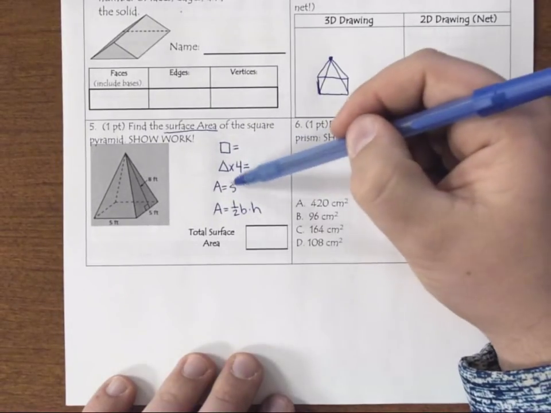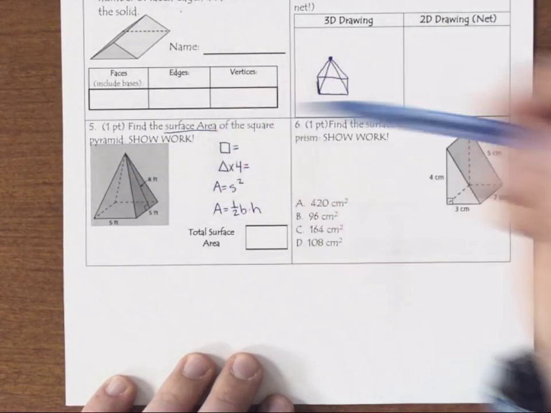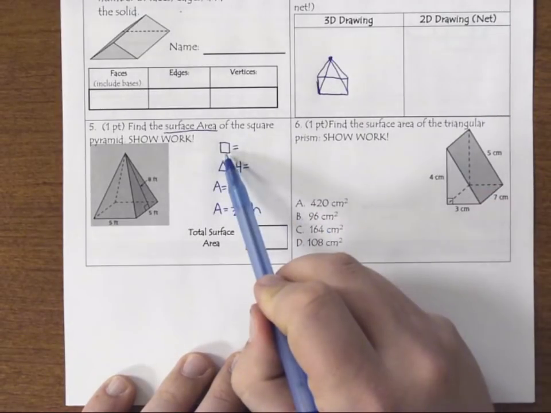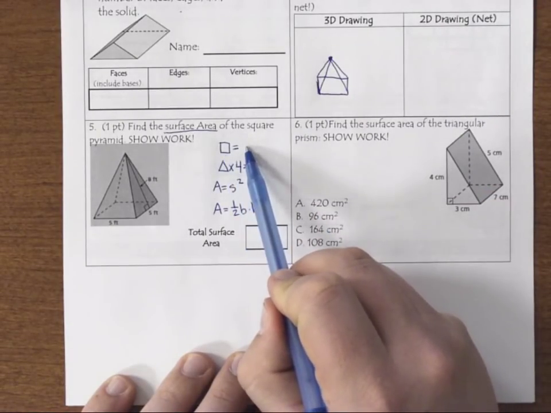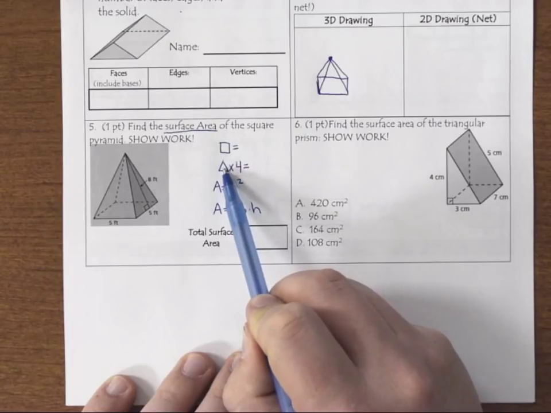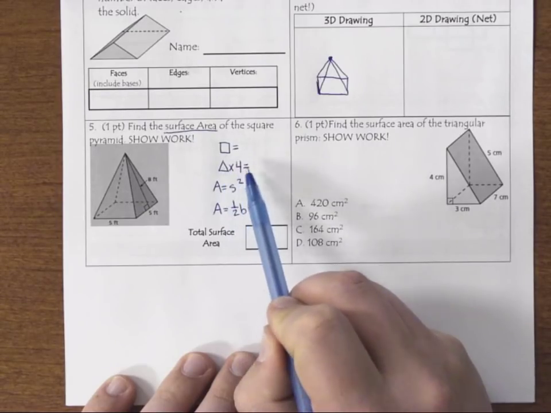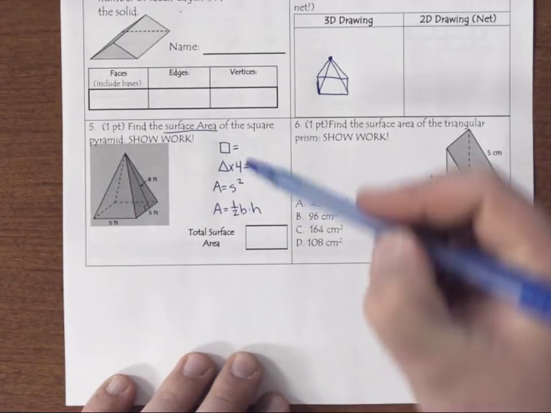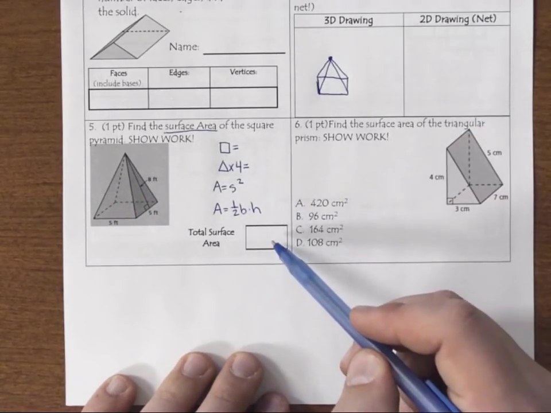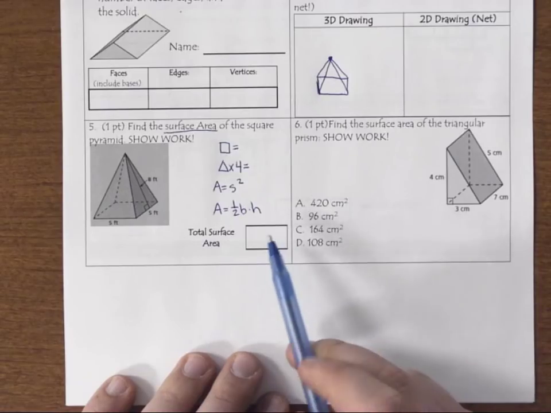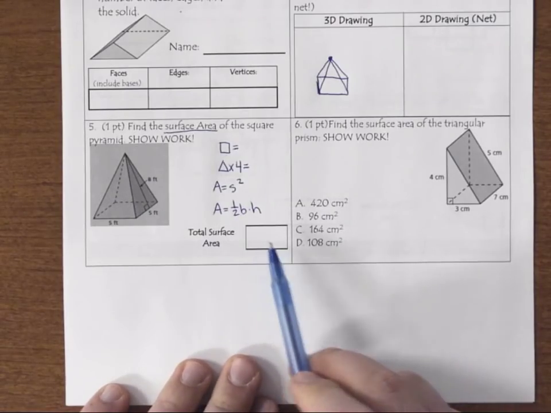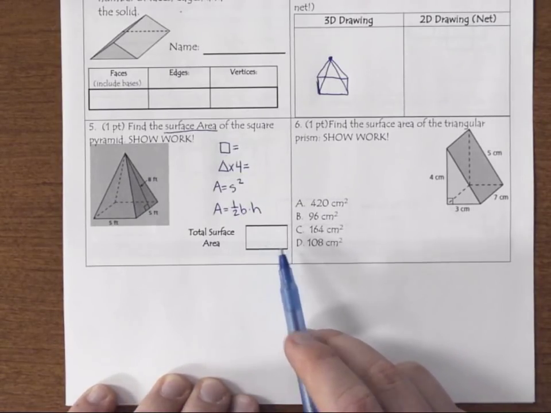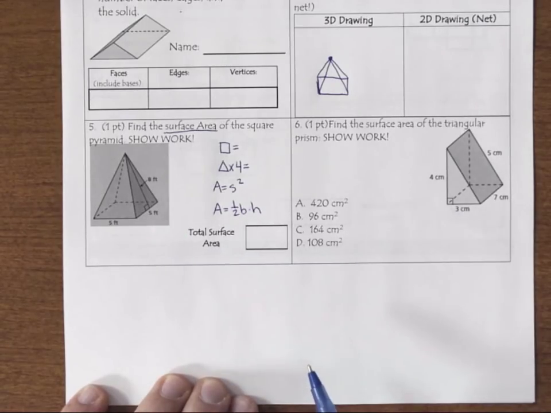Okay, so use these formulas to go ahead and find the area of each surface. Remember, the square, the answer will go here. The triangle, we will multiply by 4, and that answer will go here because we have 4 triangles that are the same. Once you have added them together, the total surface area belongs in the box. Make sure you have a label that is appropriate for surface area.